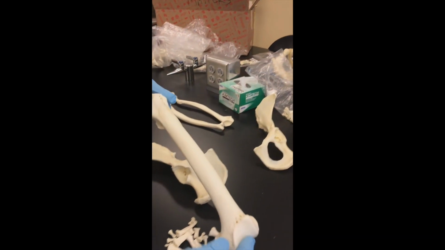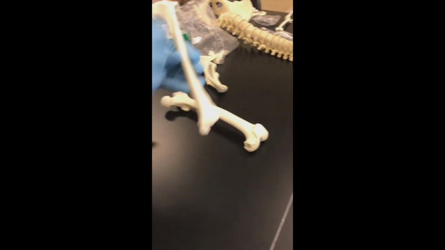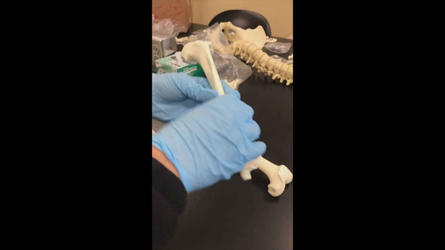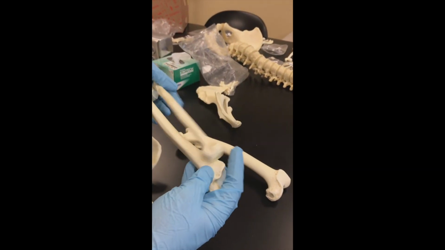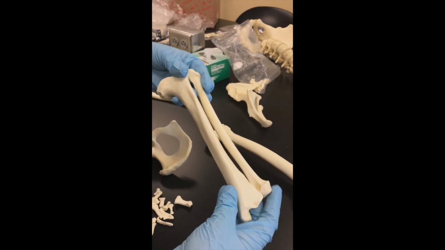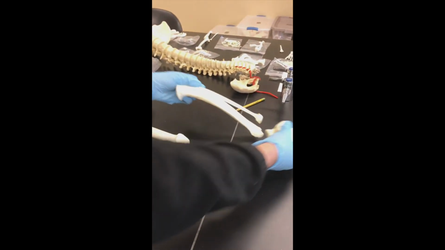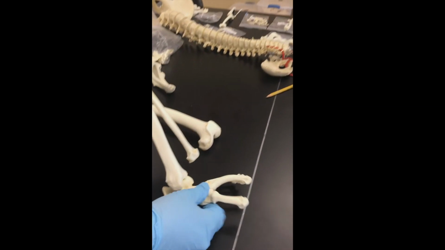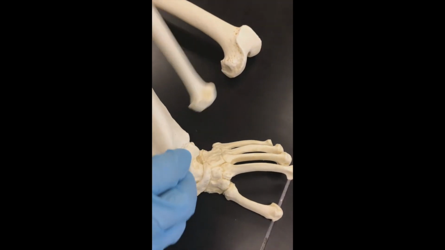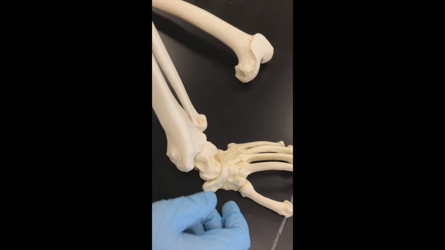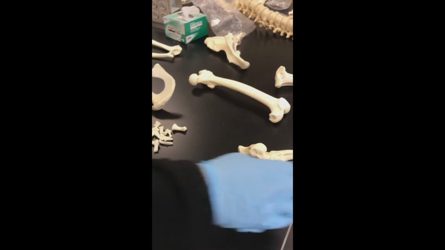Here's your femur. It's relatively small. Tibia, medial malleolus, fibula, lateral malleolus, and foot. Big toe, digits 1, 2, 3, 4, 5. Tarsal bones over here. What I want to talk to you about is going to be the proportions.